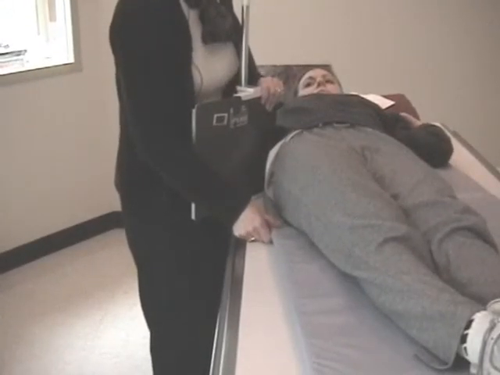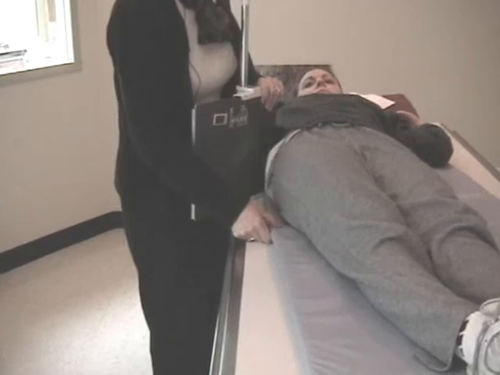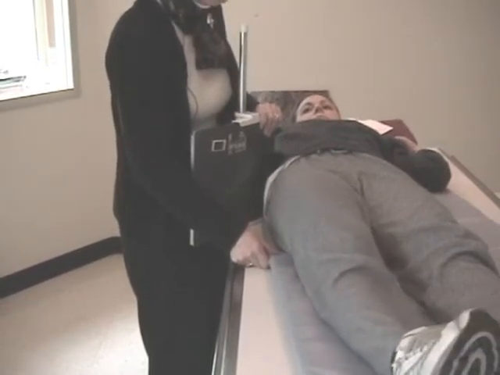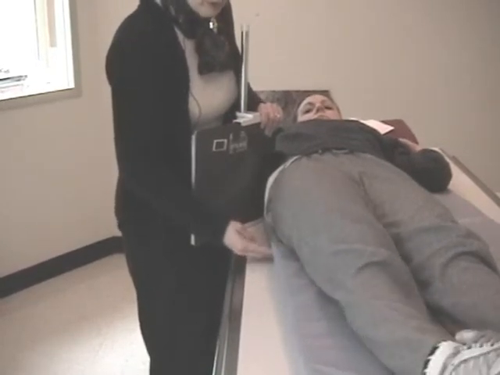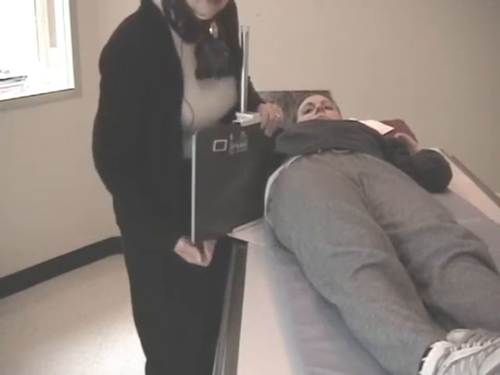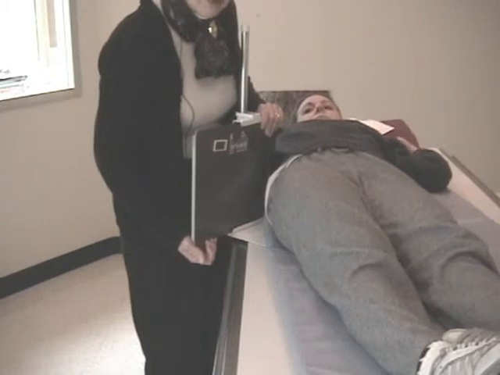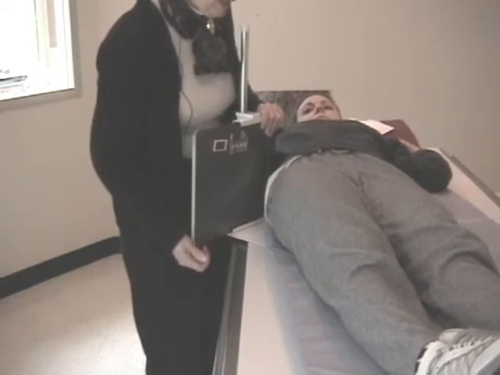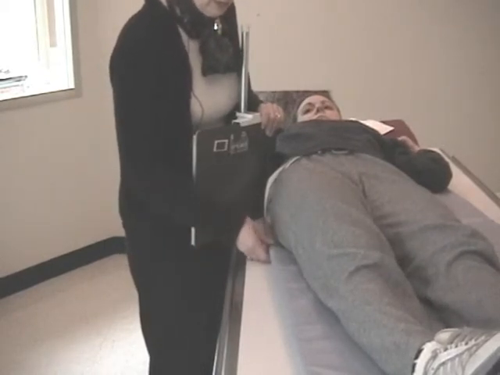Jacqueline is not heavily built. She does not have a lot of adipose tissue. She's pretty much resting on bone. If we did not build her up with a sponge, this edge of the cassette may clip anatomy. So with any smaller patient, it's an excellent idea to build them up with a sponge.